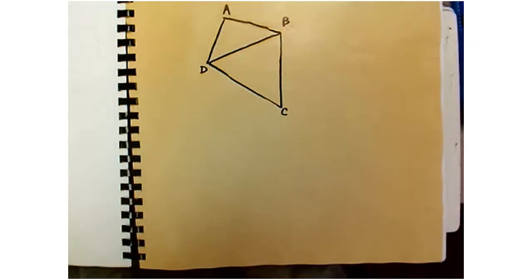So if you have a dodecagon, which is a 12-sided figure, how much would be the sum of the interior angles? 12 sides. How many triangles do you have in a 12-sided figure? 10. What do you multiply it by? 10 times 180? 1800. Yes, Brian, 1800.